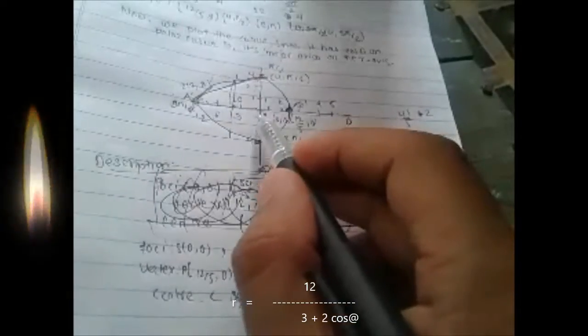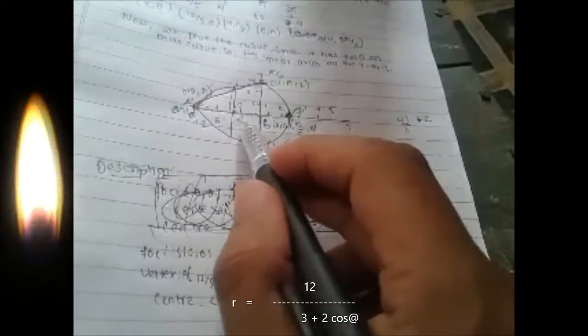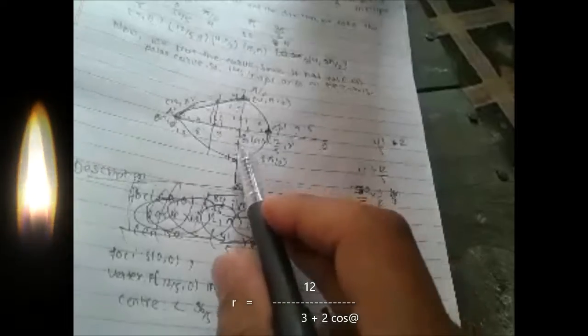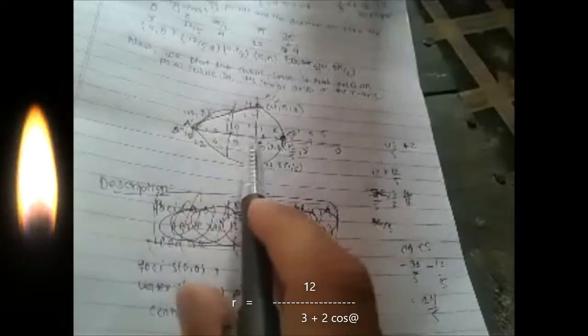And for that, first we have to find this distance. What is the distance of CS? That is the distance of C to A minus CS. So CA minus CS would be 36 by 5 minus the distance from S to C, 12 by 5. It will be 24 by 5. So from here to here the distance is 24 by 5.